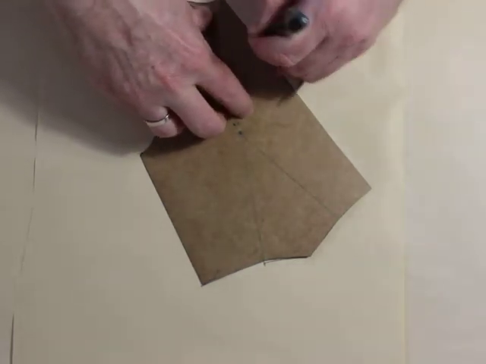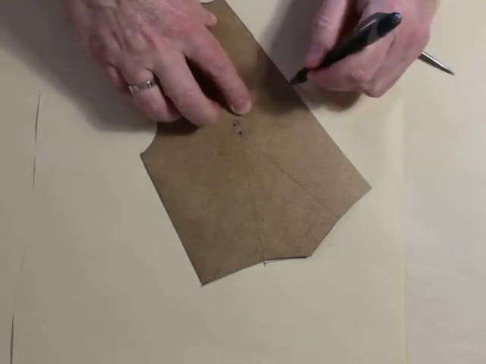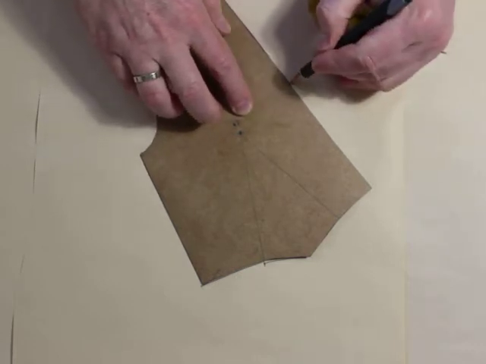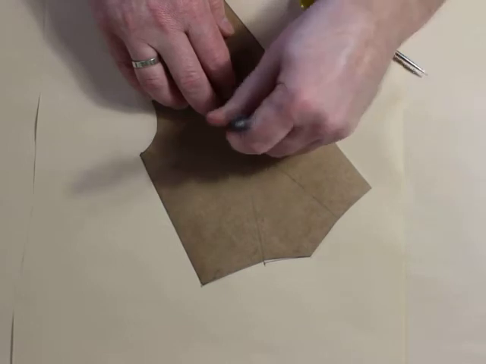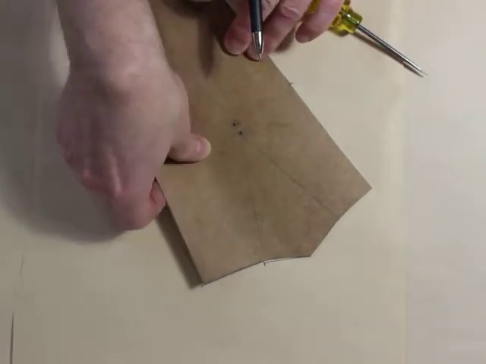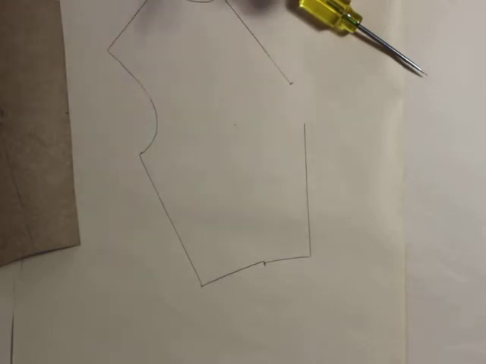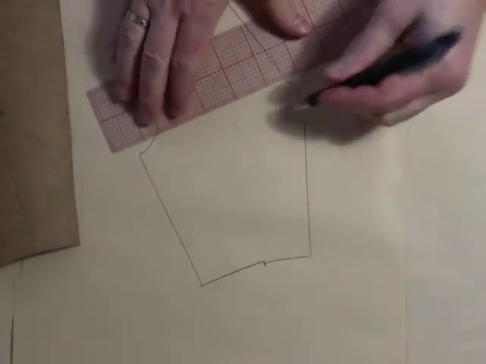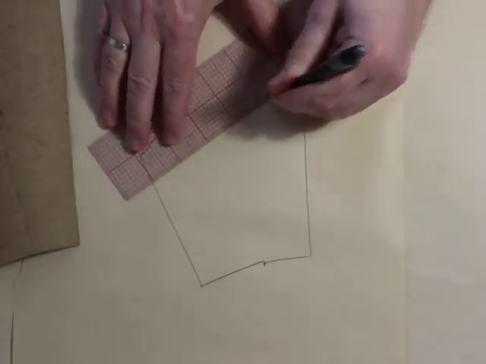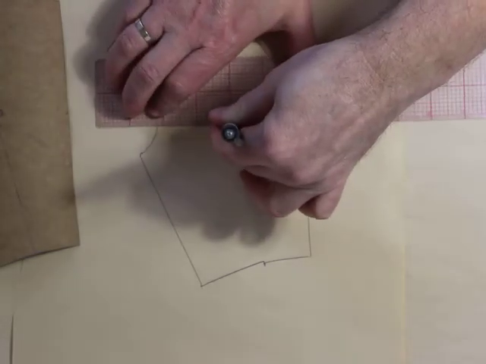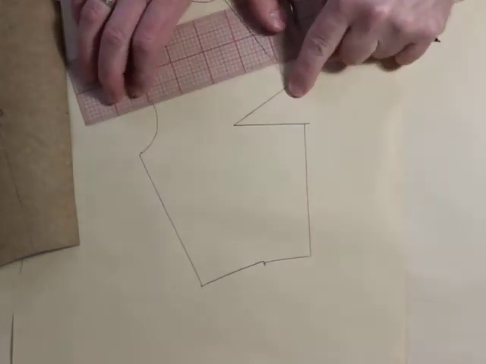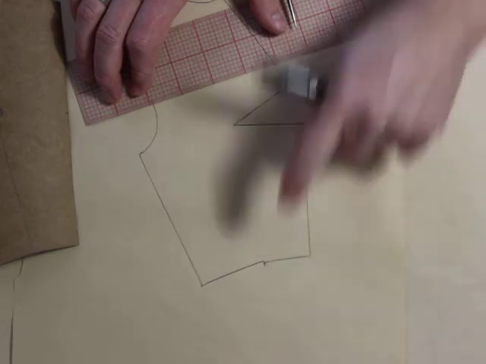Make sure that you mark your vanishing point. Because I have it marked there, that's where I started, so that's where I'm going to end. Make sure that you've marked that pivot point, the apex, and there's our apex, and this is our new dart. So with your ruler, you're going to draw a line to your vanishing point to indicate the new dart's location. And you have closed that dart up.